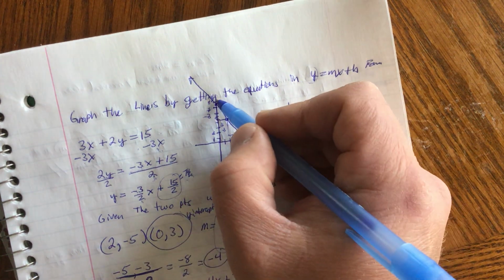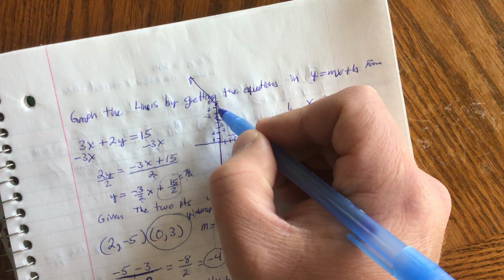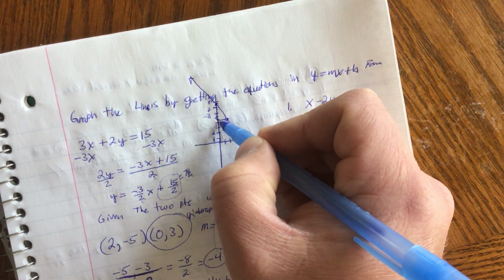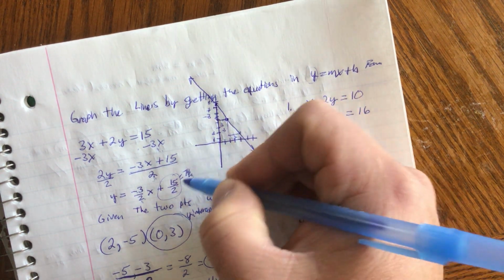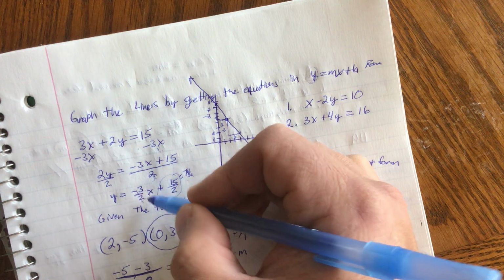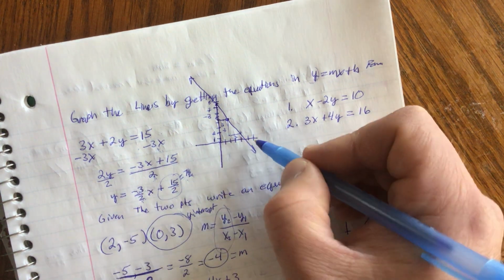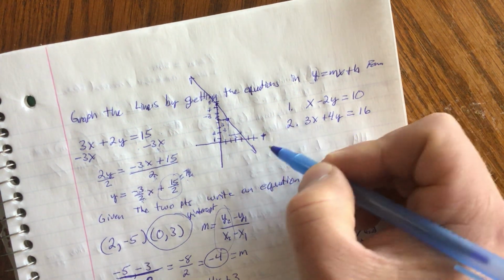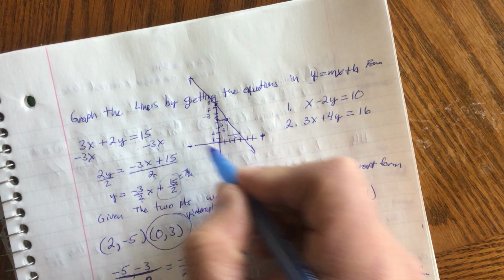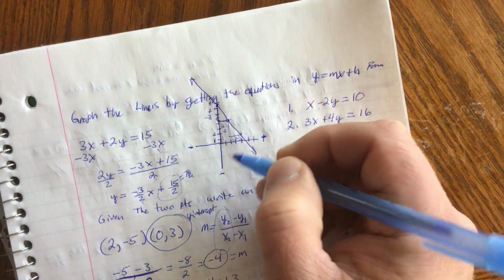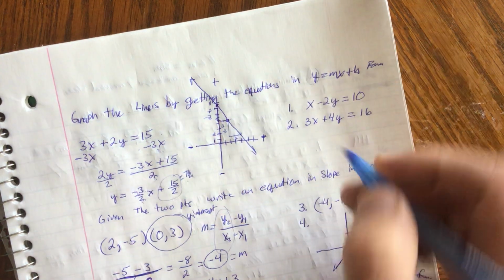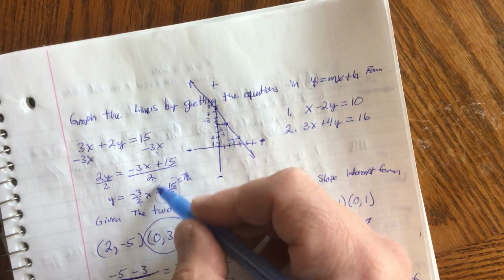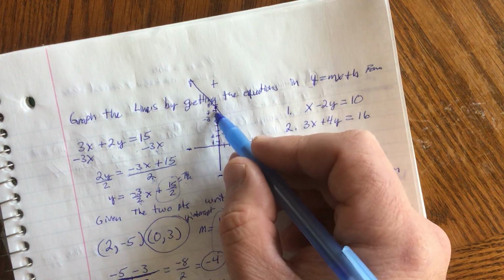So from here, I'm supposed to go down 3, 1, 2, 3, and over to the right, 2, 1, 2. Because it's negative 3, that's down 3, and positive 2, positive x's are over here on the right. Negative x's are on the left. Negative y's are going down, and positive y's are upward. So this is telling me to go down 3 and over 2, which I do.